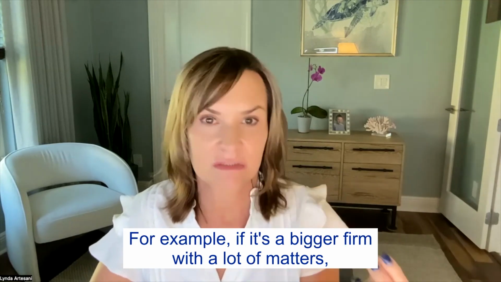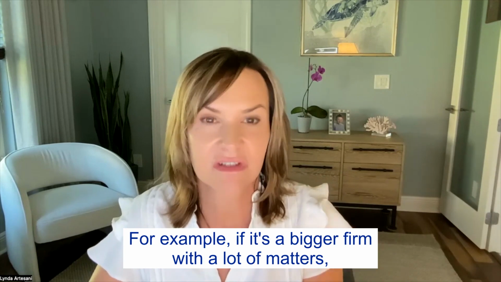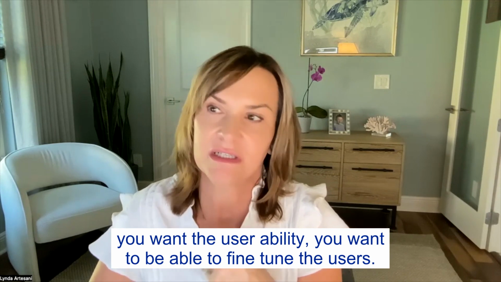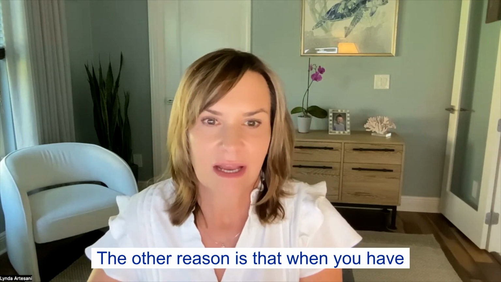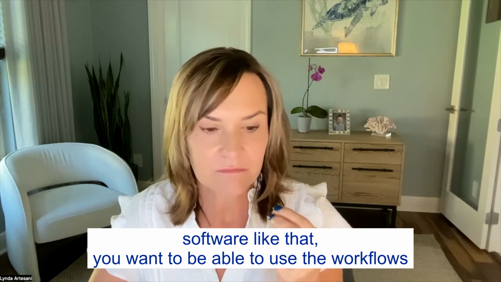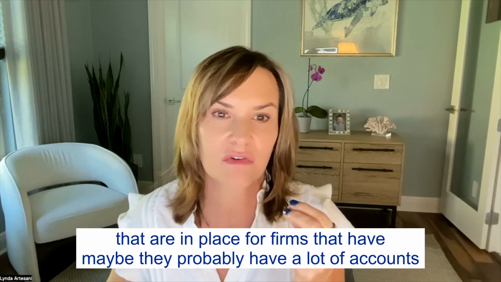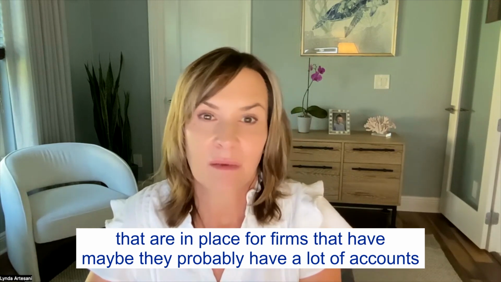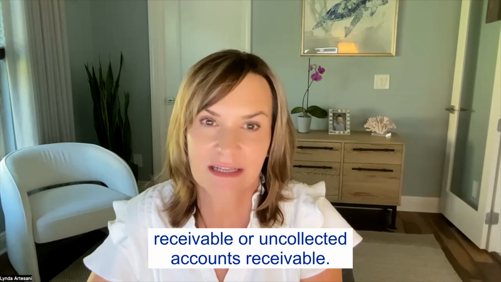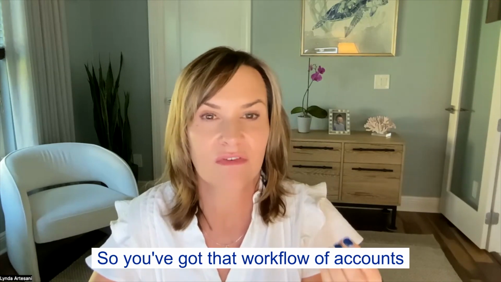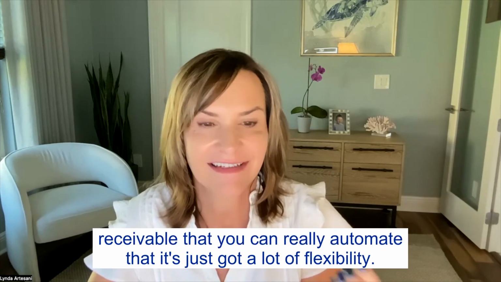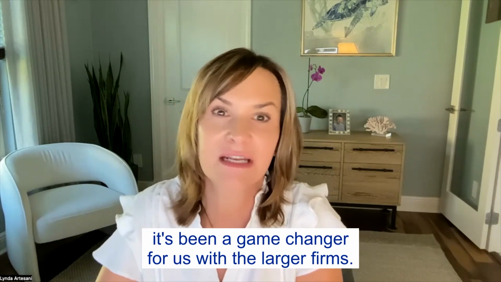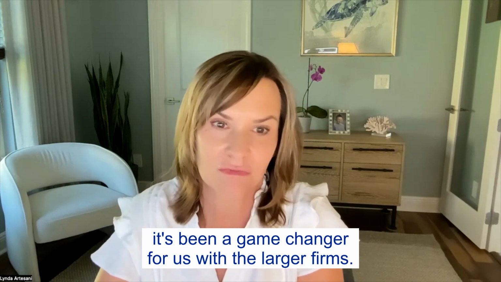For example, if it's a bigger firm with a lot of matters, you want the user ability. You want to be able to fine tune the users. The other reason is that when you have software like that, you want to be able to use the workflows that are in place for firms that probably have a lot of accounts receivable or uncollected accounts receivable. So you've got that workflow of accounts receivable that you can really automate. It's just got a lot of flexibility, and really, when it comes to the users, it's been a game changer for us with the larger firms.